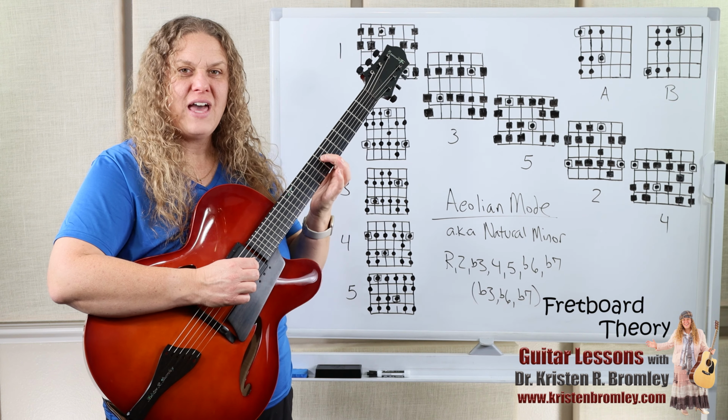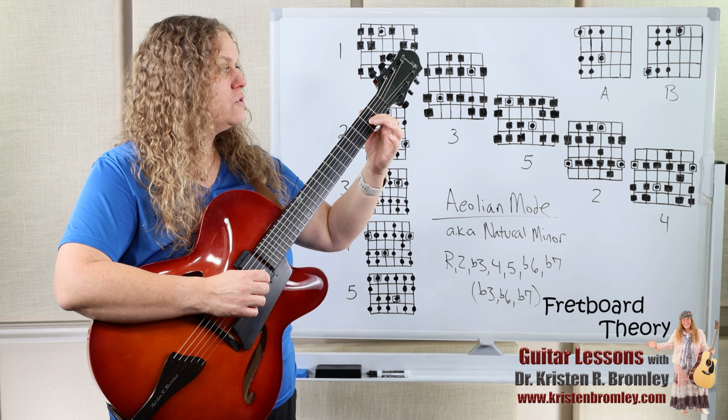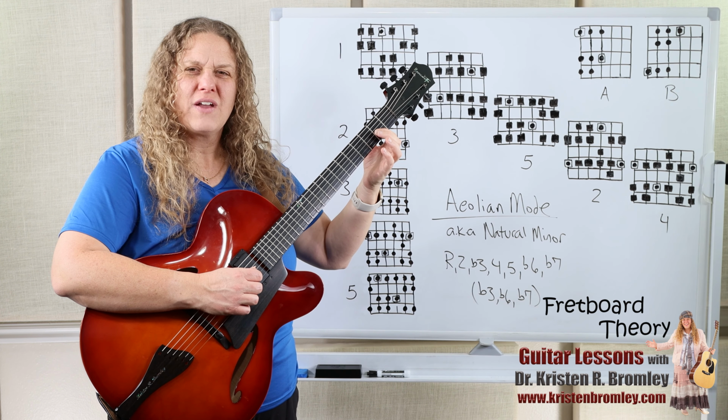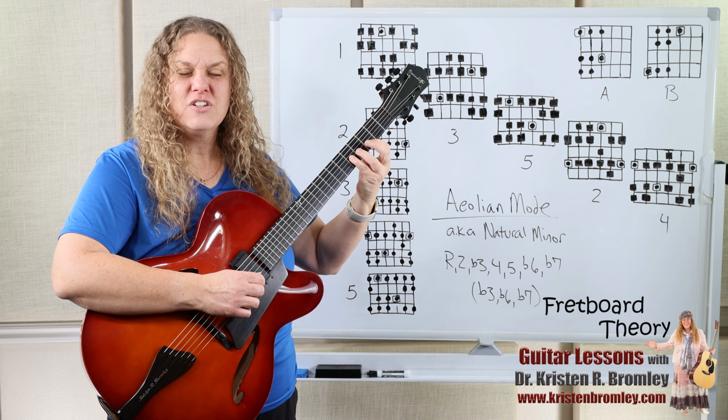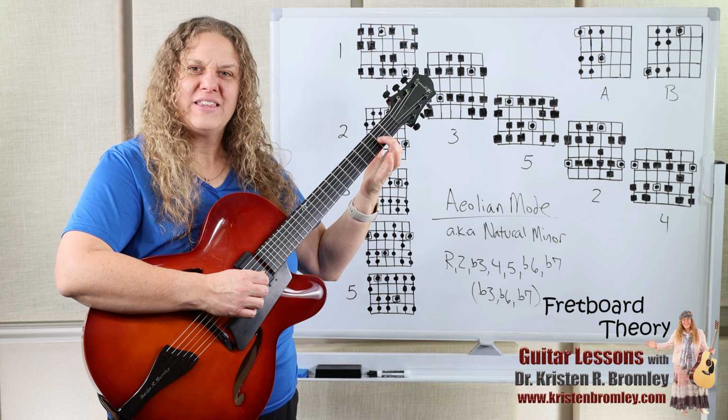But we have that Aeolian mode form right there, or natural minor. Then I can do the same thing if I go up 1 more string. I stick my index finger on the 3rd string, I got the A at the 2nd fret, and I can do it again, shift up, and I've got that Aeolian mode.